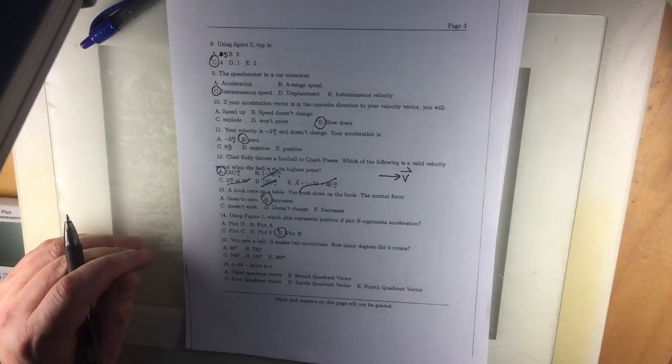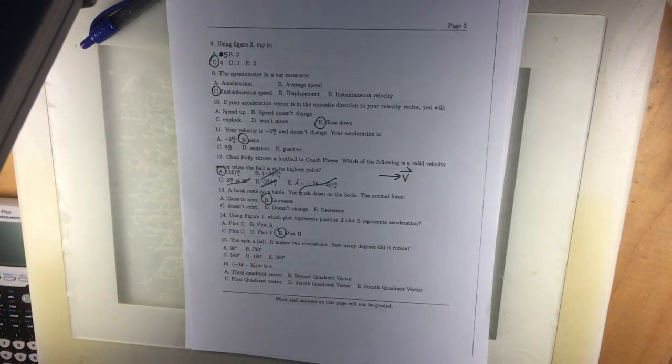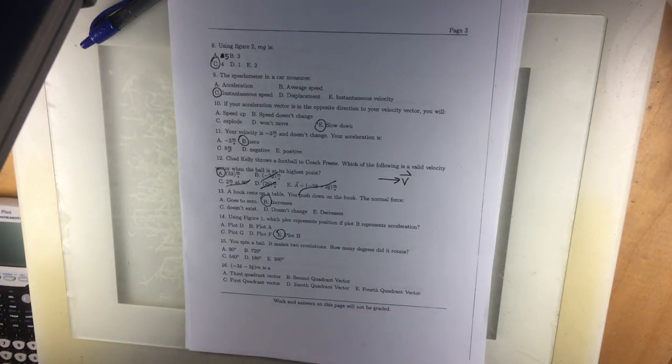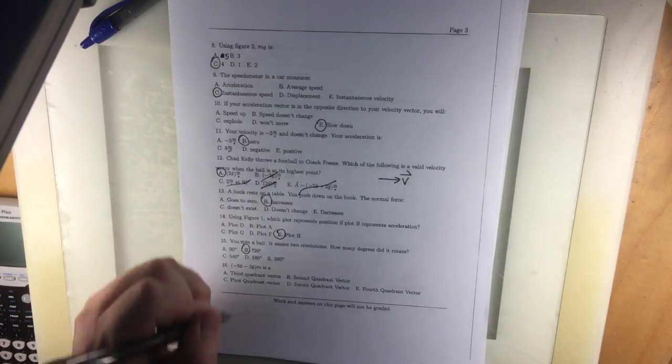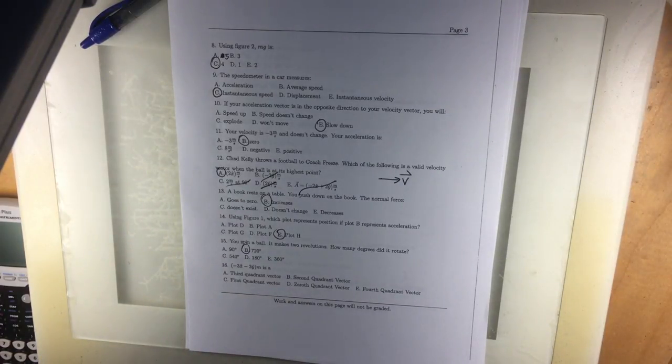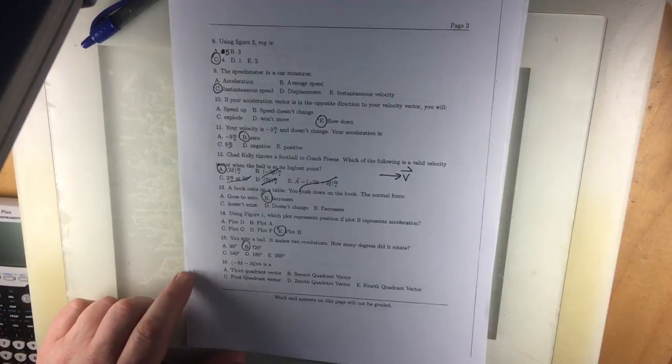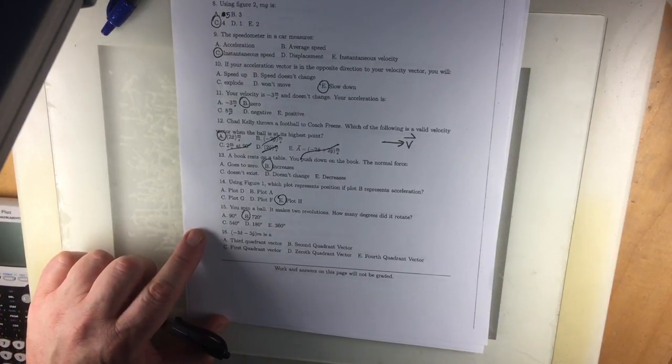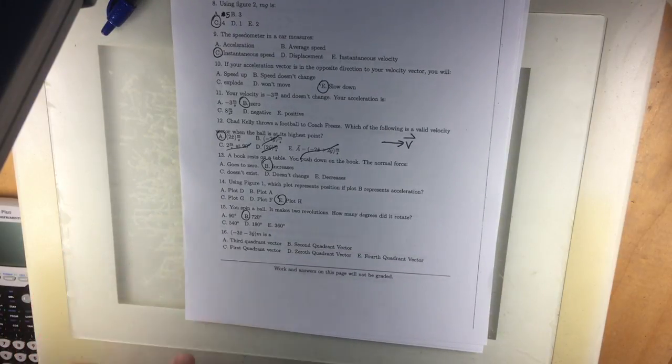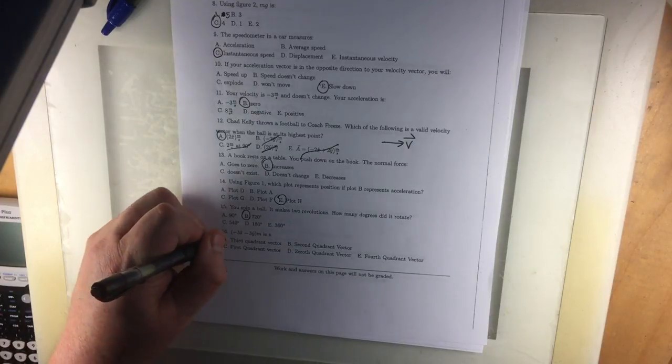You spin a ball. It makes 2 revolutions. How many degrees did it rotate? 720. Each rotation is 360. 360 times 2 is 720. Number 16. -3x hat minus 3y hat is a what quadrant vector? Third. Excellent.